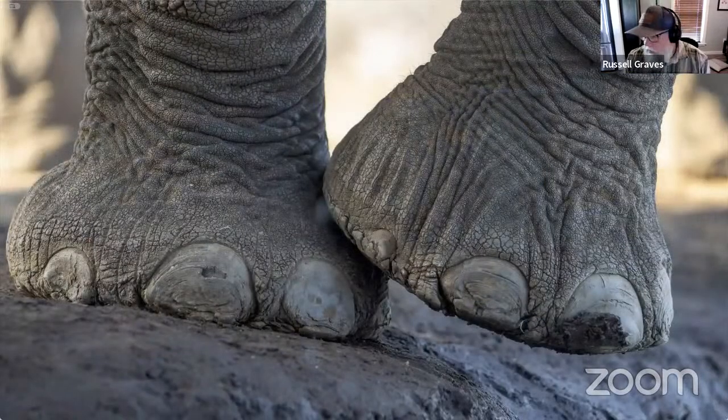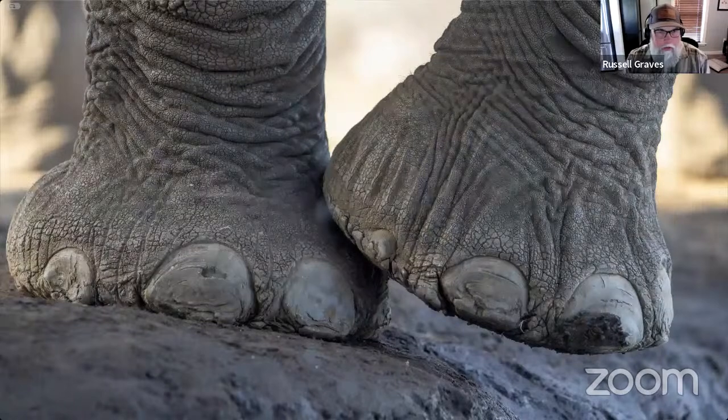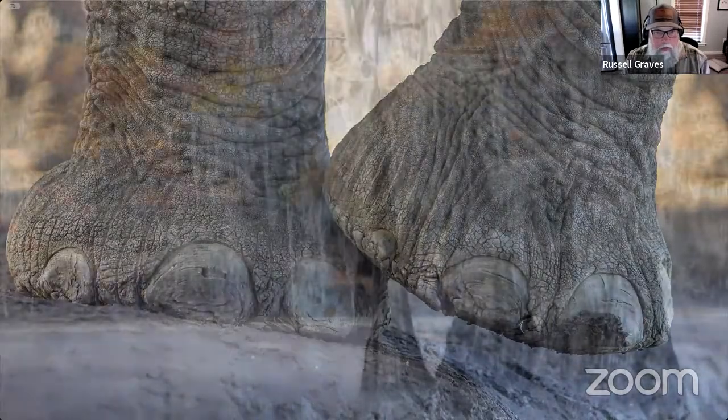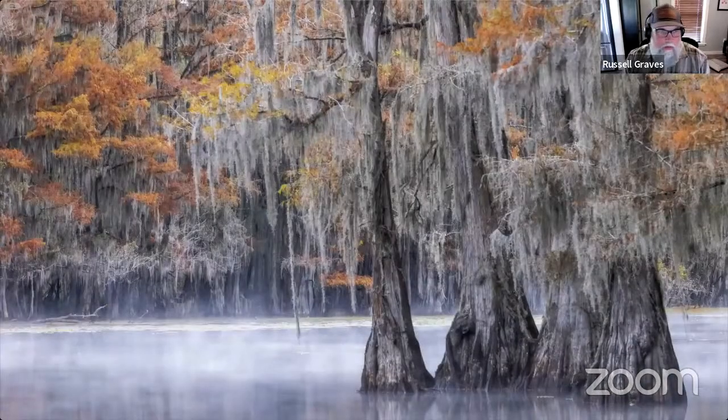I've been lucky enough to go to Botswana a few times, and this is one of the shots from there. We'll set up in a blind over a water hole and be able to look at elephants that are way too close to photograph with a telephoto lens. And this is in my home state of Texas, Caddo Lake, southern swamps, which is beautiful.